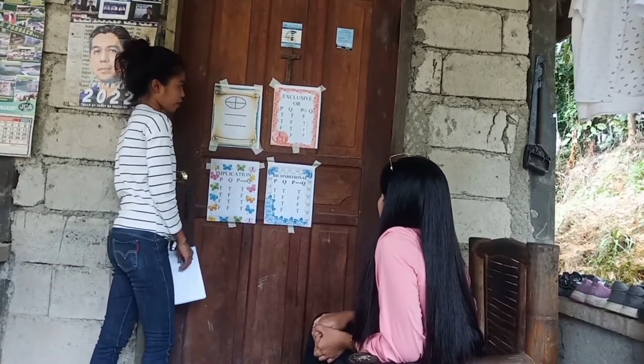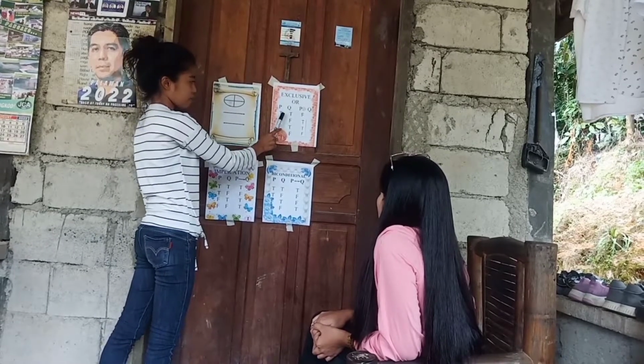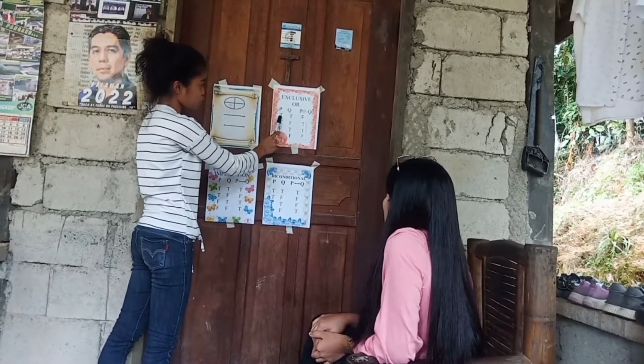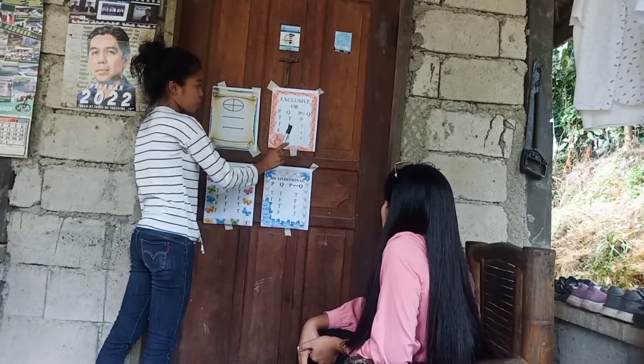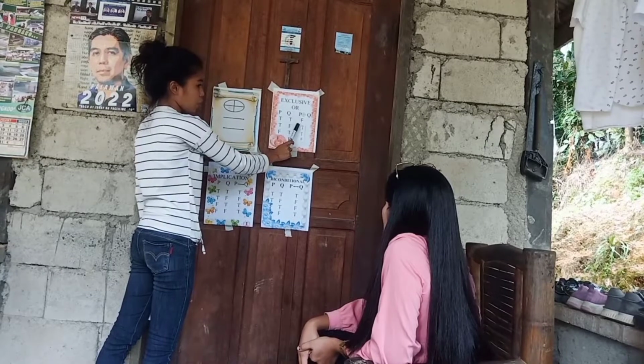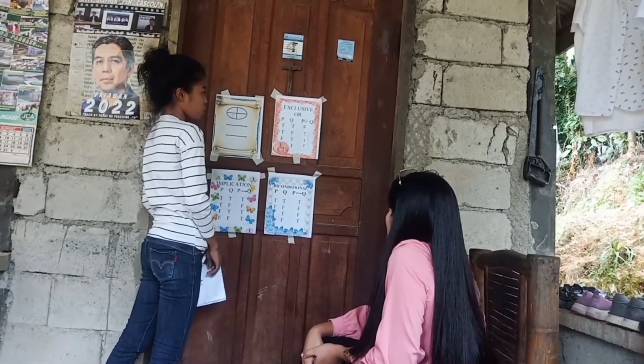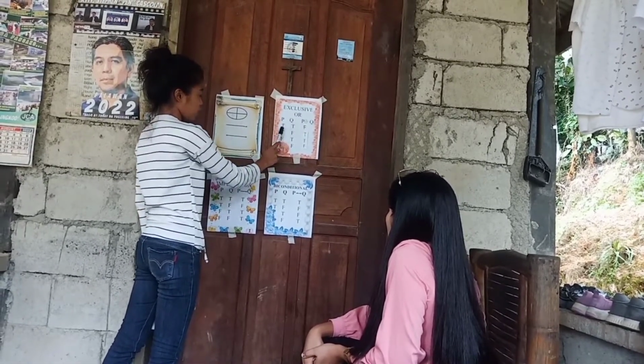So, let's look at the table. As you can see, proposition P is true and proposition Q is true. The product is false because hindi niya nasunod yung rules ni exclusive OR. Dahil yung rules ni exclusive OR, dapat isang true lang either dito sa dalawa.